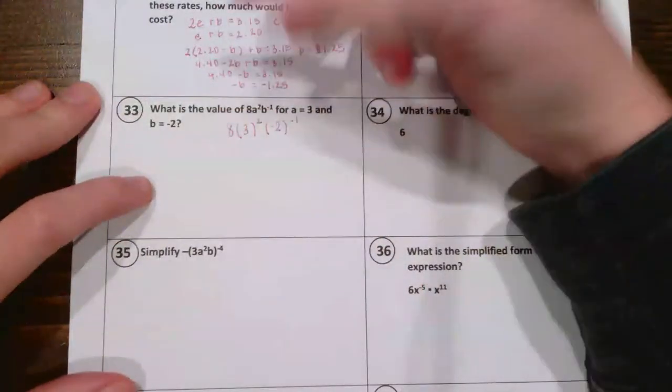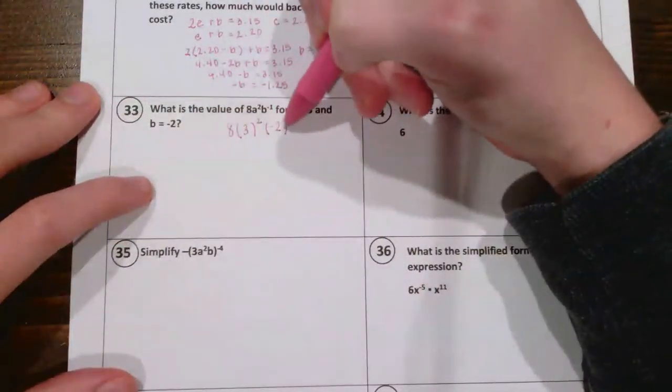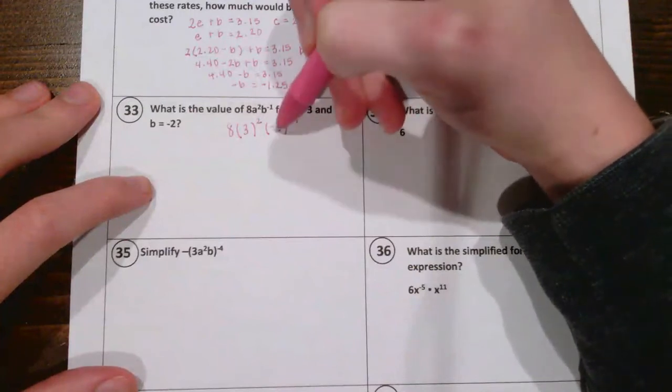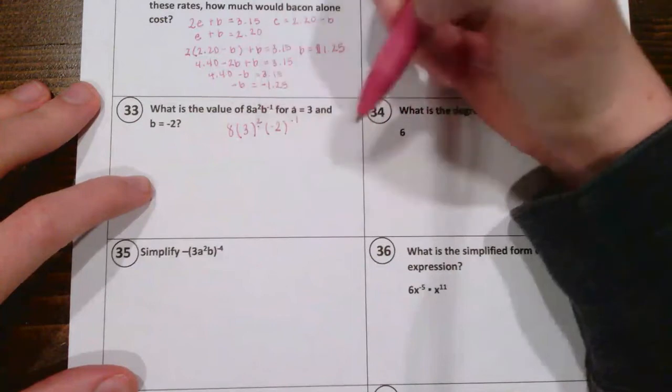So we don't want it to be confused, because you must do the exponent first and then multiply. You would have to multiply it by the negative, which would change our whole entire answer. So make sure you put your parentheses here. So 8, 3 to the second power is 9.